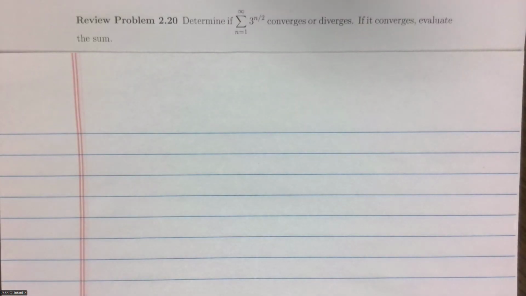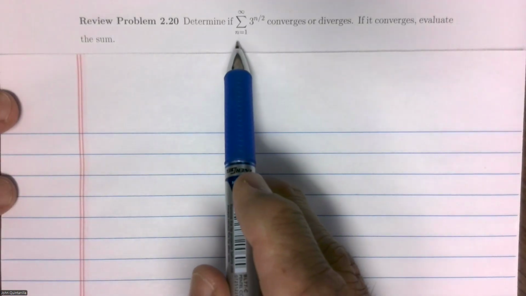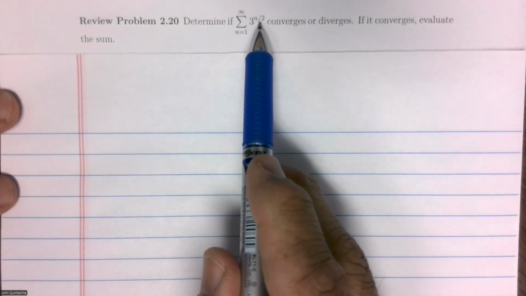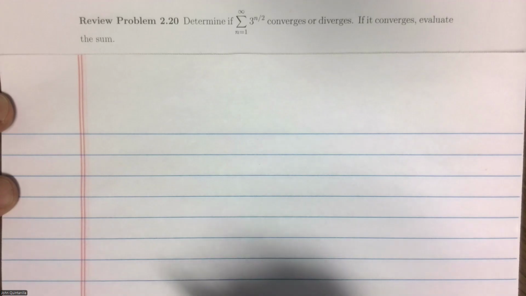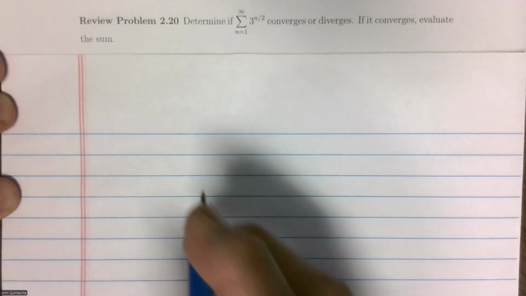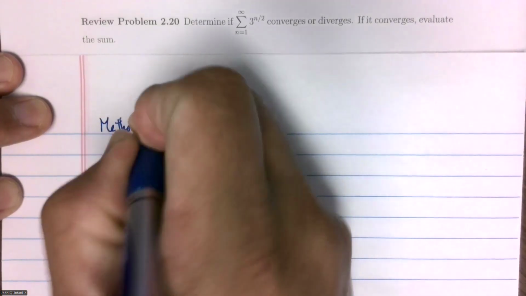For this problem, let's take a look at this geometric series, the summation from n equals 1 to infinity of 3 to the n over 2, to determine if it converges or diverges. And if it converges, we will evaluate the sum. There are two ways of going about this problem. Let me do both. And for exam purposes, you only have to pick one of these.